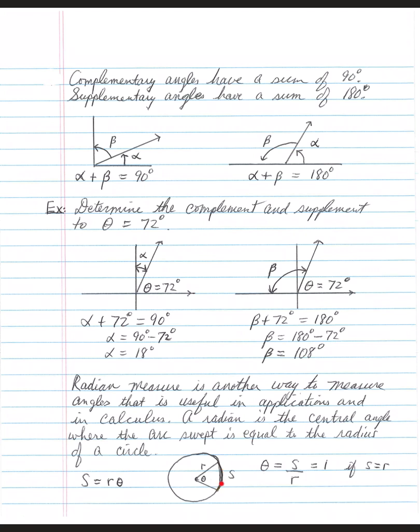If the length of the crust, that's your arc length, is equal to the length of the cut, that's your radius, then the angle you've created in here has a value of 1 radian. 1 radian is the angle where the cut equals the crust in length.